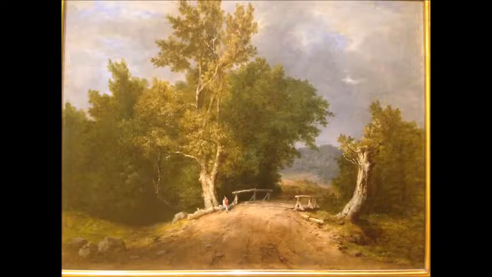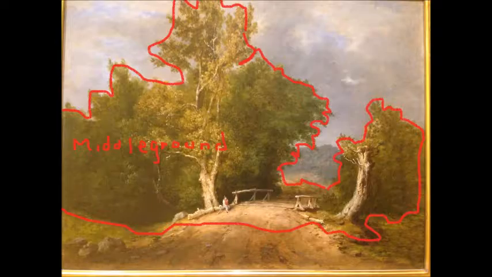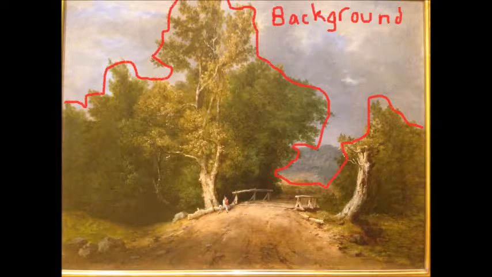The man overlaps the trees, which means he is closer than the trees. The man overlaps the bark he is sitting on, and it overlaps the wooden bridge. The trees overlap the hill or mountain and the sky. You can say that the front of the road is the foreground, the trees, man, bark, and bridge are the middle ground, and the hill and sky the background.